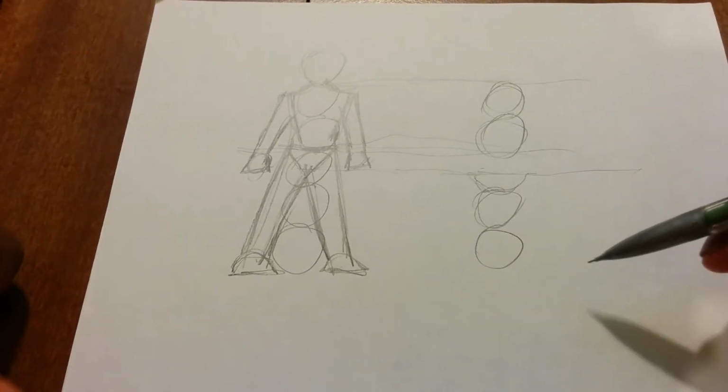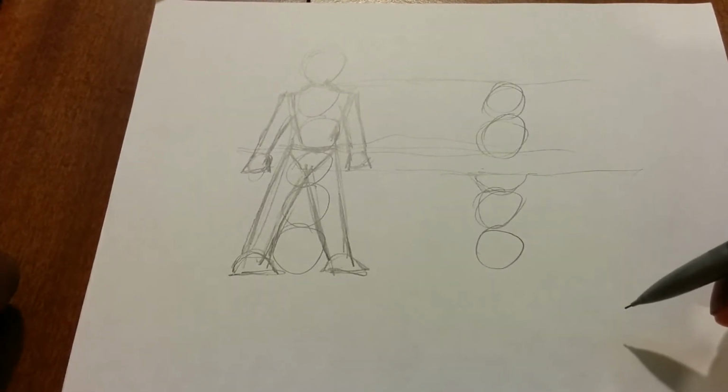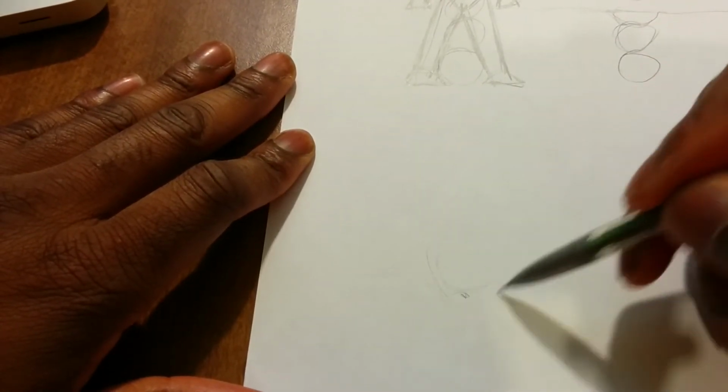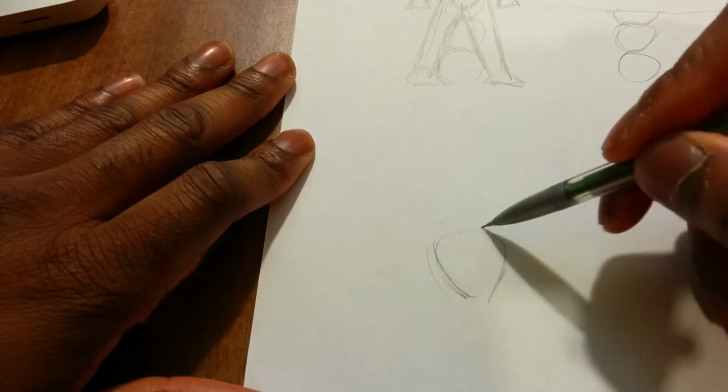Now, let's say we want to make him kicking another guy. Let's say this is the impact spot of the guy getting hit.